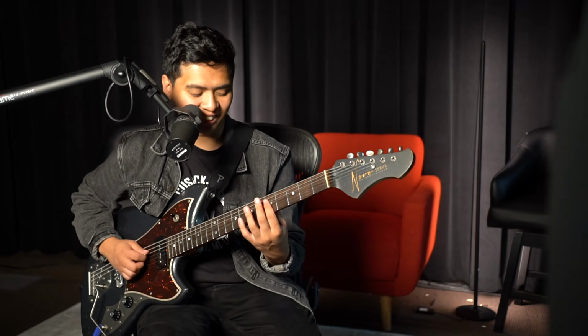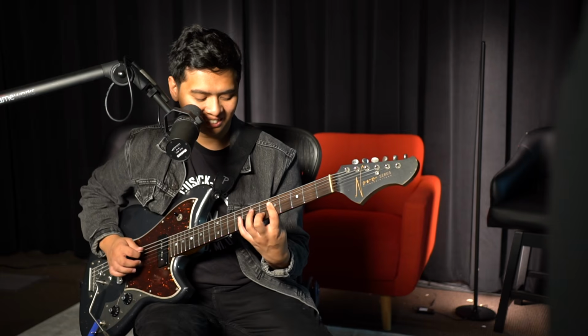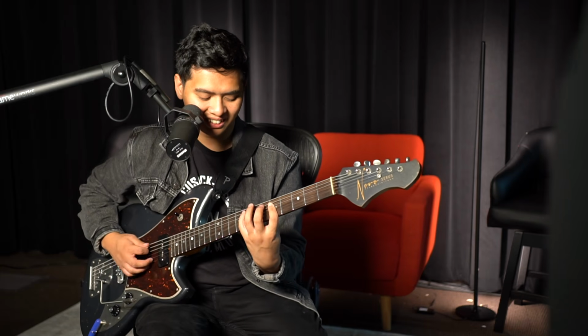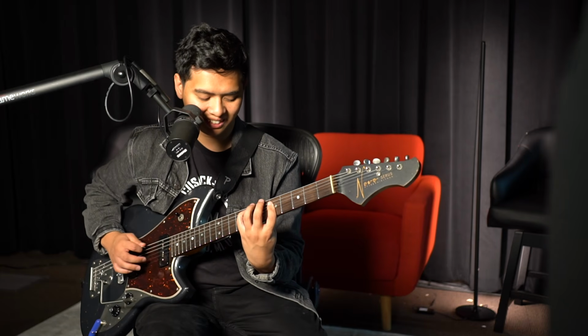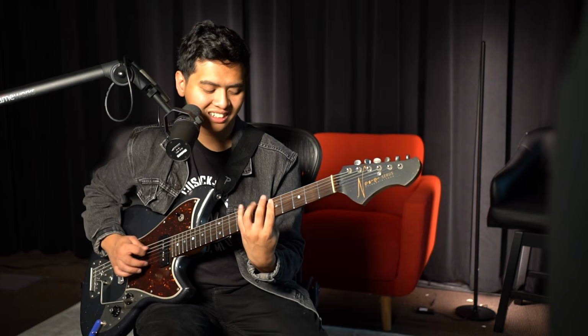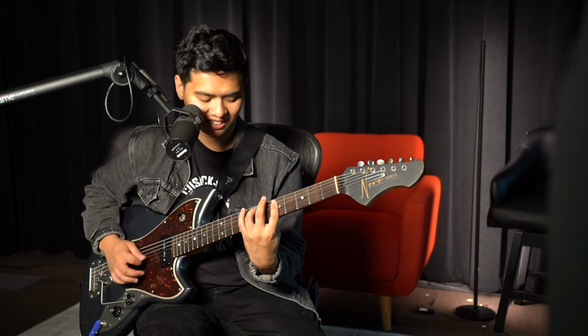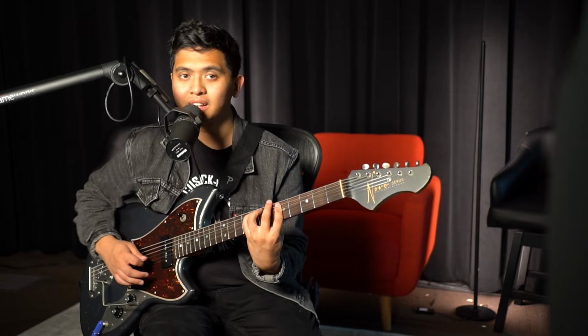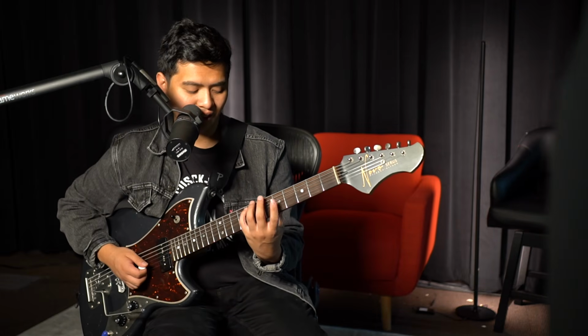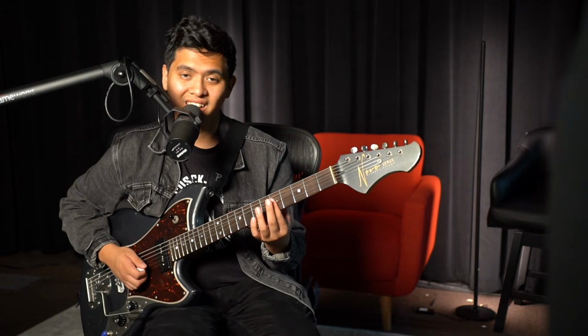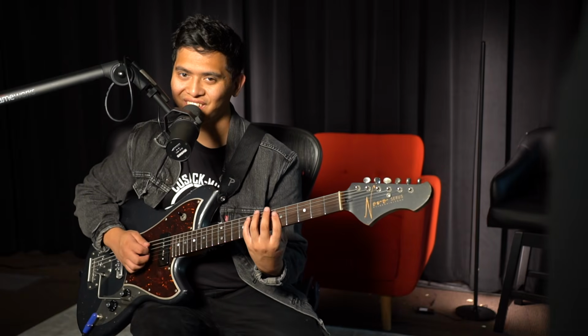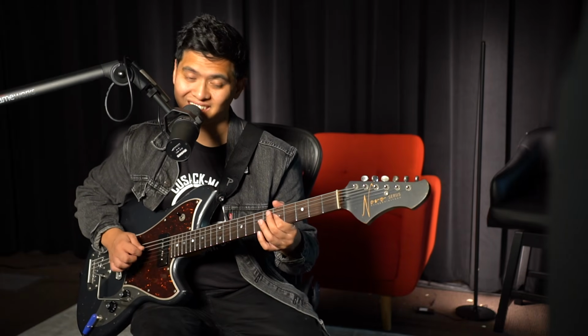There you go, triads right there. And that could be a good exercise for you. Muck around with different bass lines on the second inversion triad, starting with the D string.